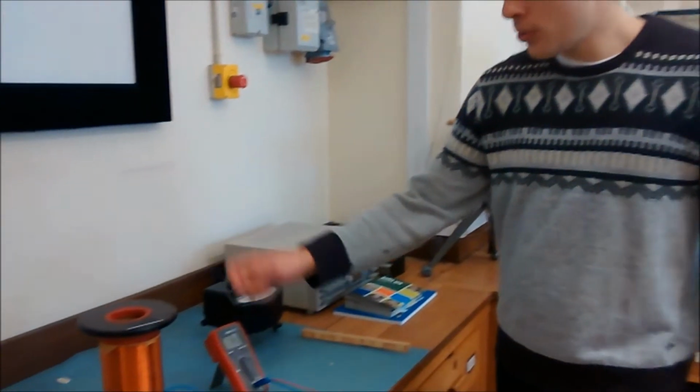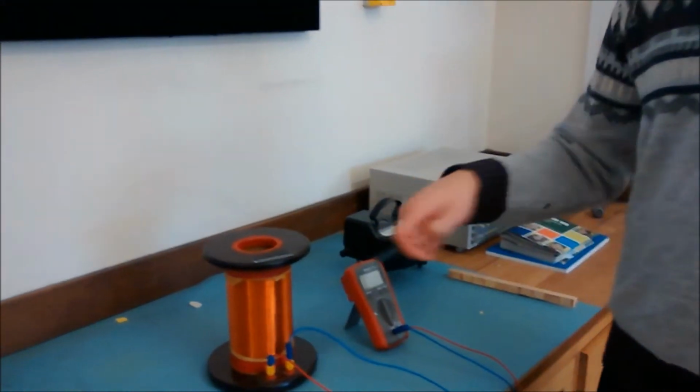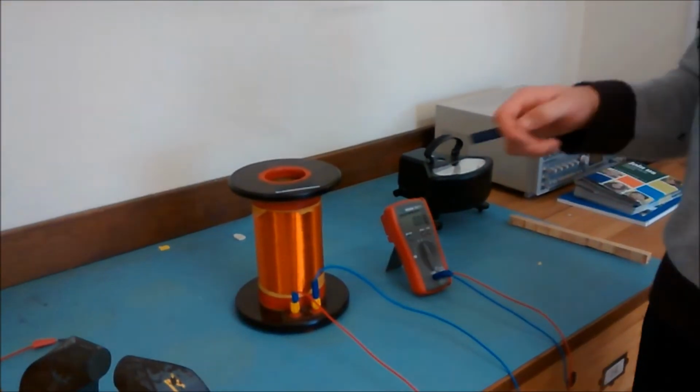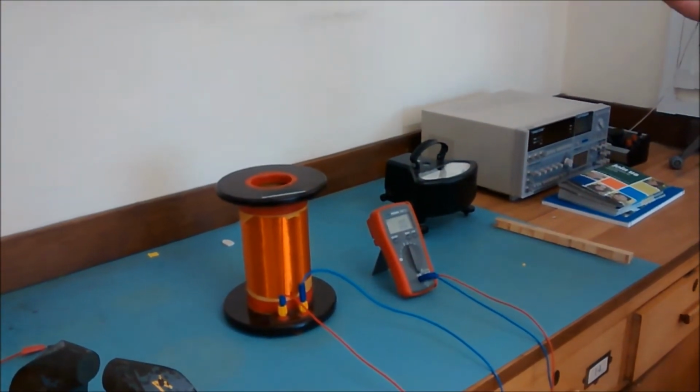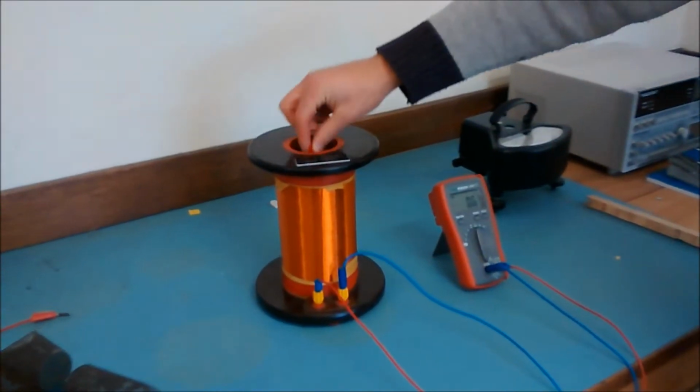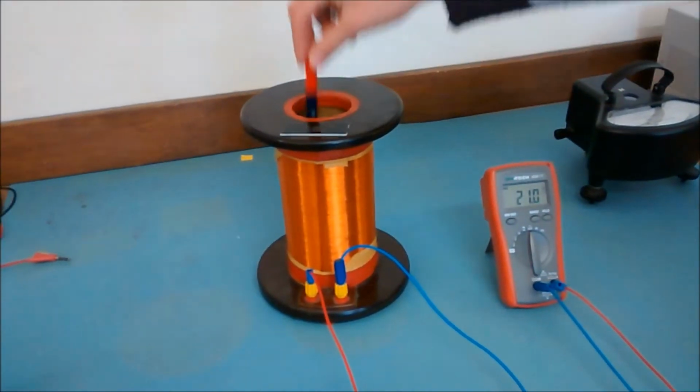We have here a coil of 2,000 turns of 0.196 meters and a diameter of 0.09 meter. And what I'm going to do is I'm going to drop the bar magnet. And this induces the current in the free electrons.